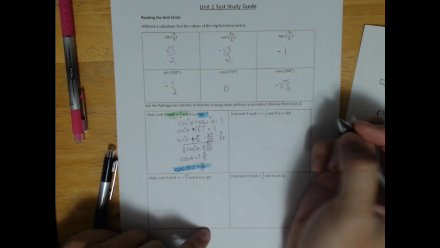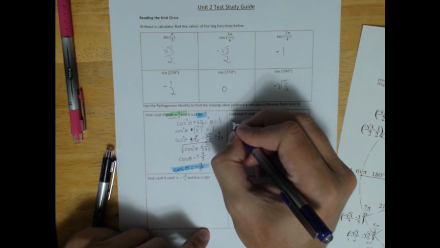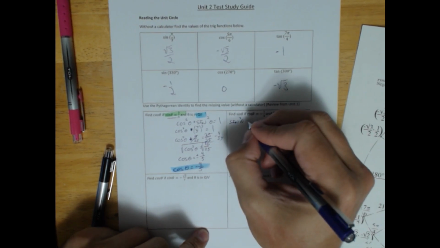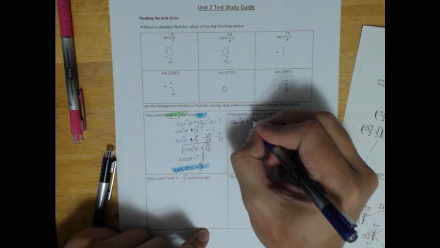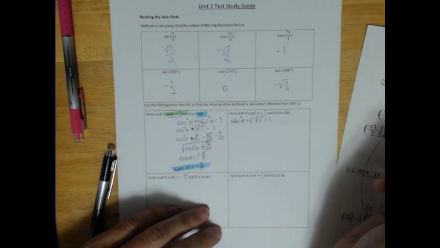This time we need to find sine. So we will do sine squared theta plus cosine, which is negative 1/5. Make sure you put the negative in the parentheses there, squared, is equal to 1.